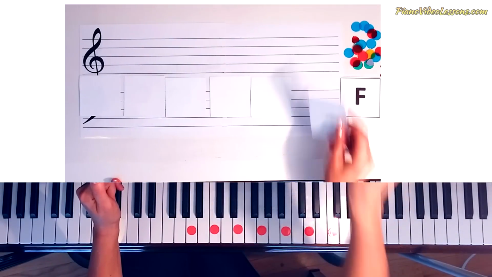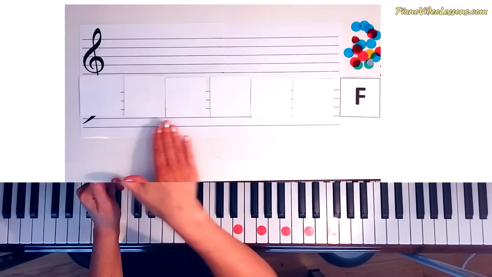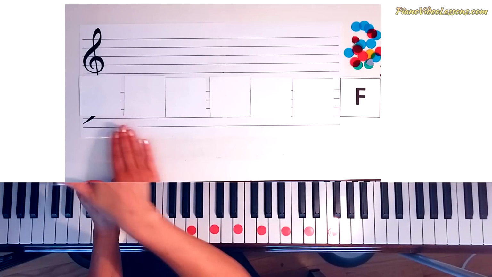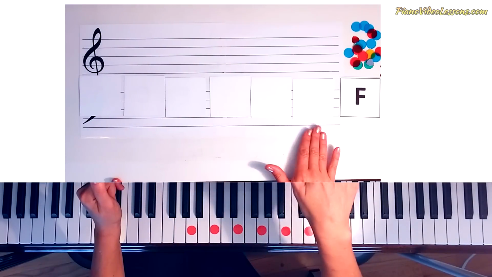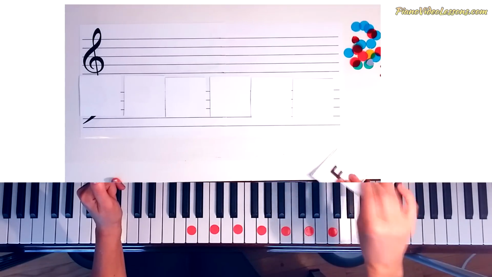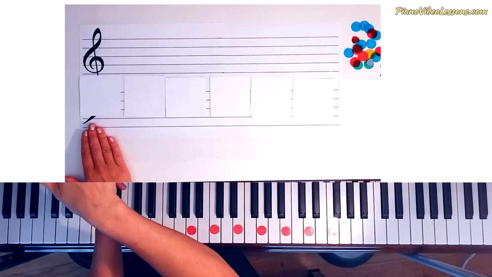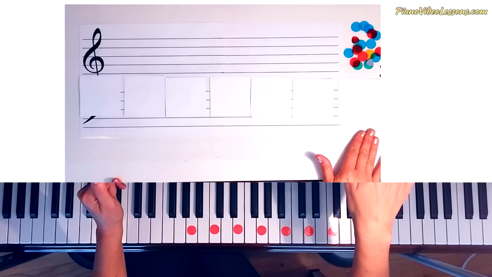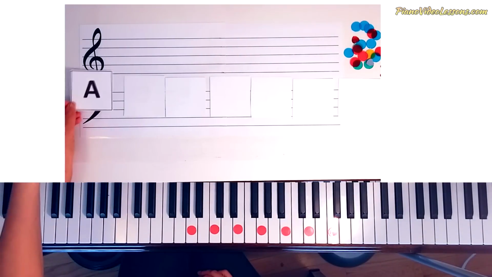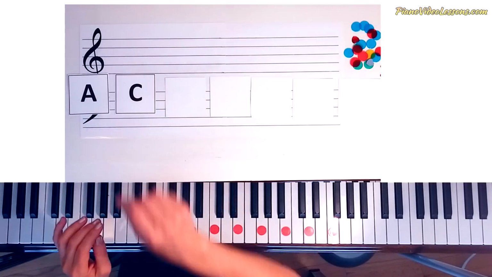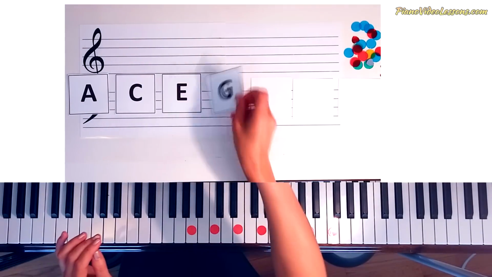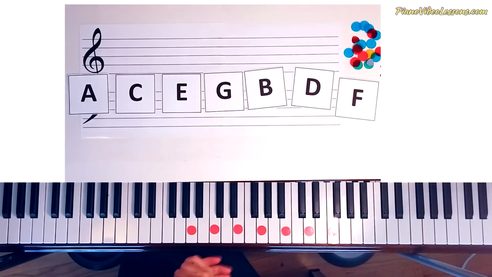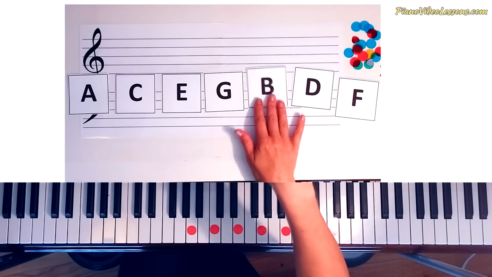Okay, let's flip the D now and start again. Here we go. A, C, E, G, B, D, F. Your turn. Wow. All right, now flipping the last one, which is F, and we'll try one more time. Starting here on A. Did you do it? Let's see. Nice. All right, so this is just the beginning of being able to think intervallically.